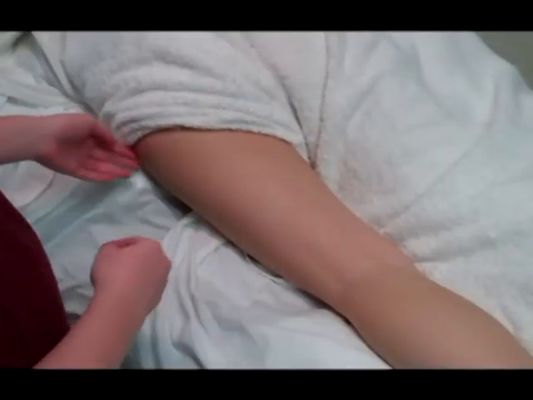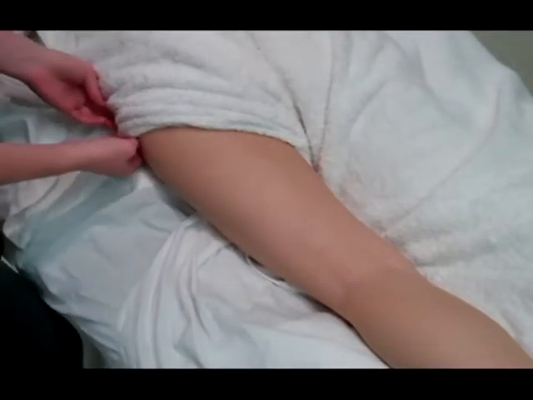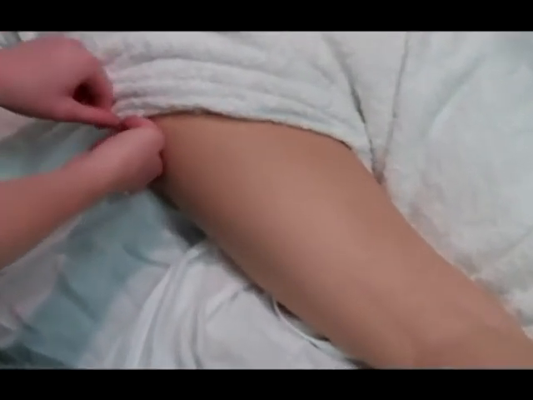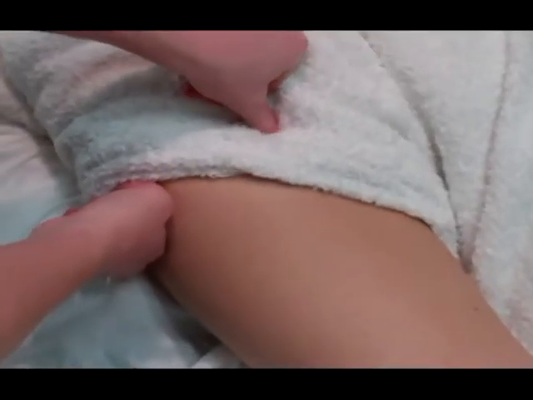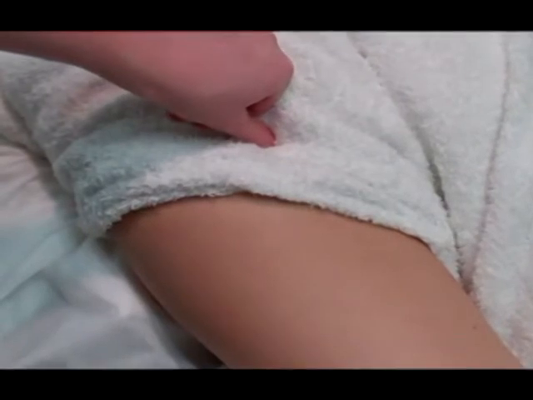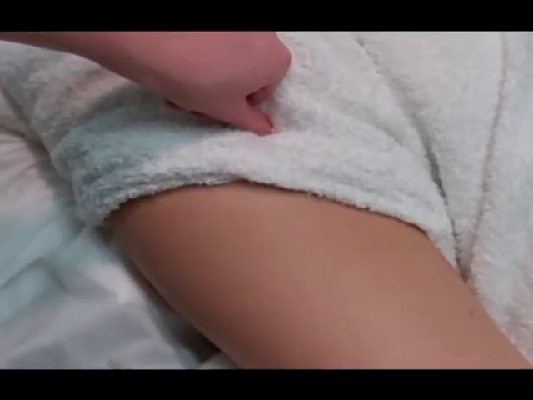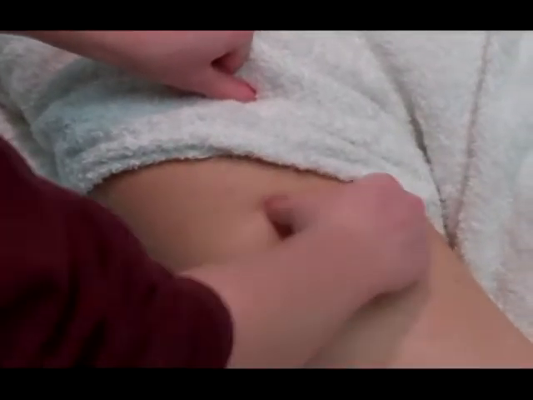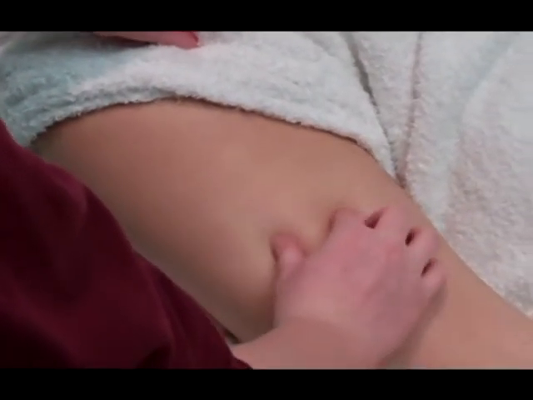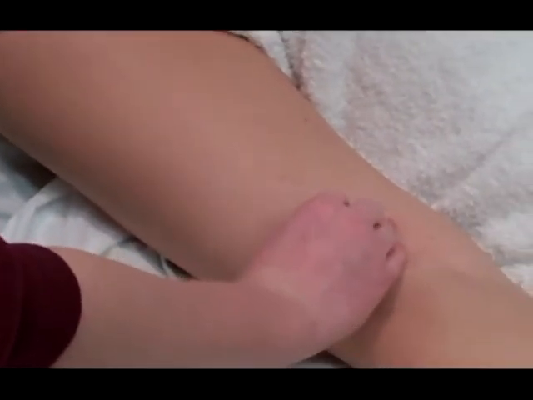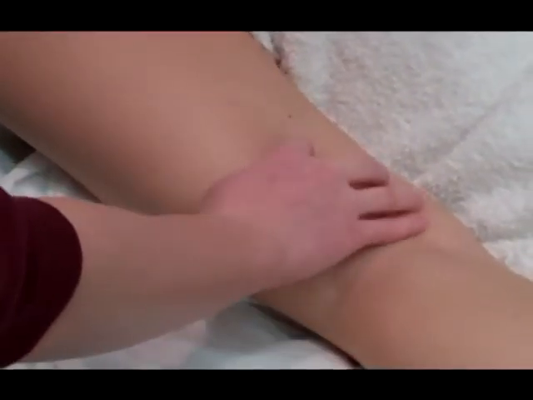Now let's look at palpations of the semitendinosus. Let's follow a trail, starting at the greater trochanter, moving to the ischial tuberosity, distal, down the femur, moving medial to the pes anserine.